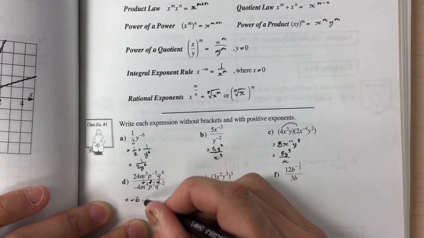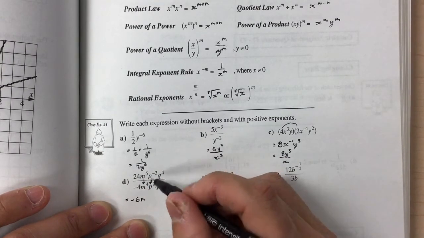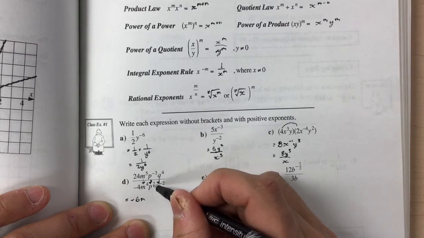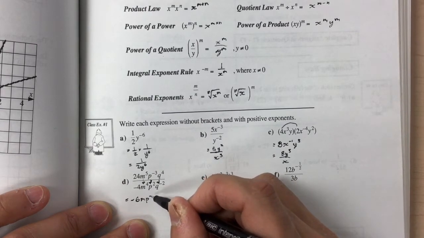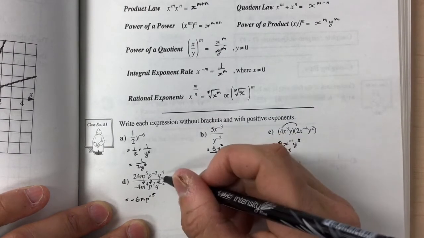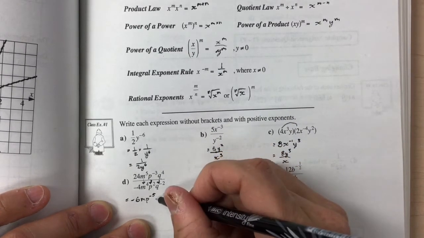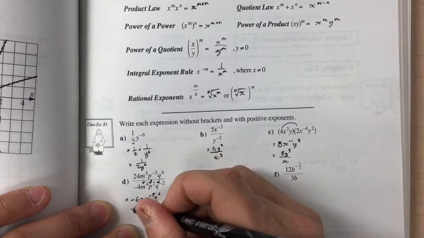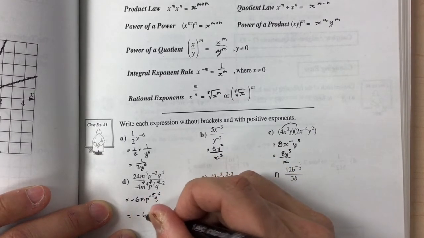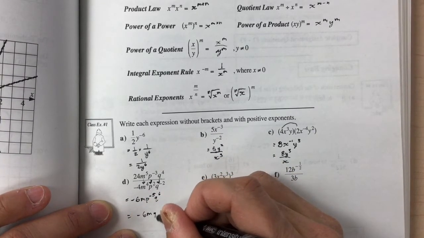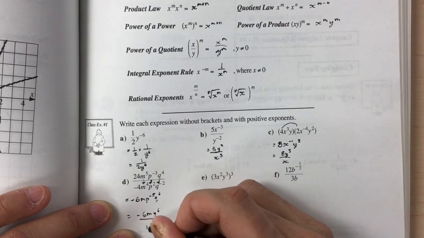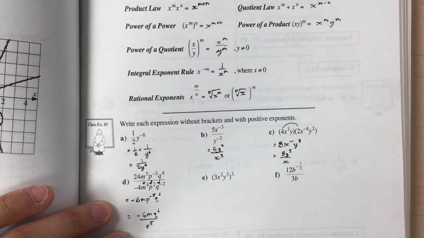So 5 minus 4 would leave me with m. Negative 3 subtract 2 would leave me with p to the negative 5. And q to the power of 4 subtract negative 2 would give me q to the power of positive 6, which when we put this all together, leaves me with this.